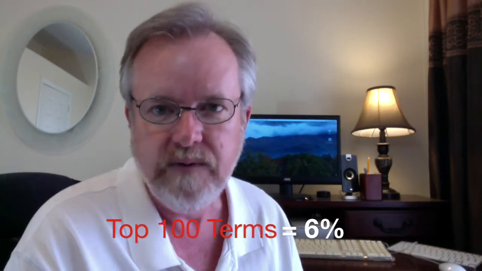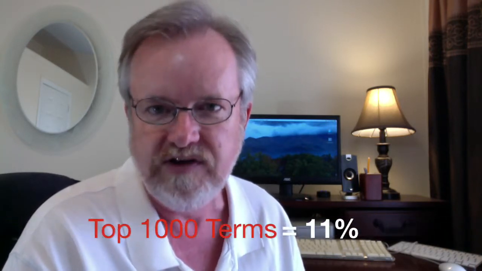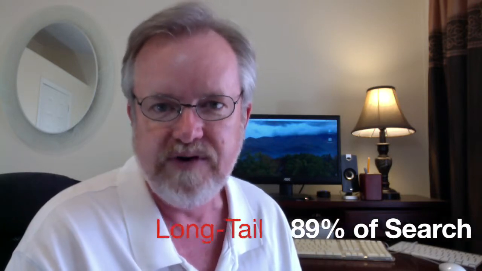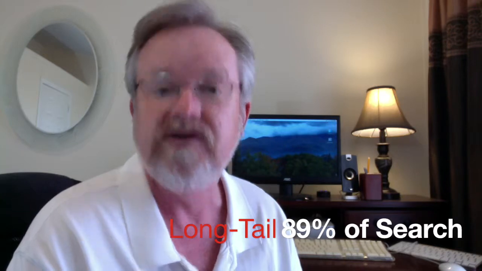Now, a little information. Did you know that the top 100 searches on Google only account for 6% of their traffic? As a matter of fact, the top 1,000 keyword terms only account for 11% of all their searches. That means that 89% of all the searches on Google are these long-tail keywords. Now you can see why it's so important.